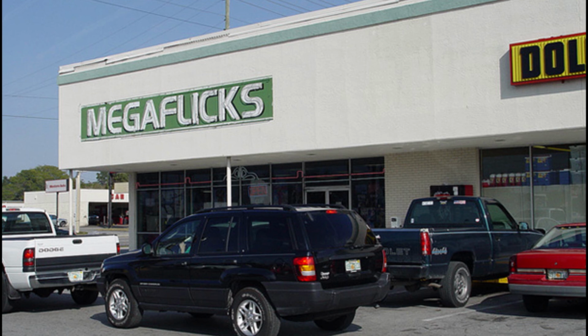Interesting. So there's mega cuts, or mega clits, and mega fucks. And I didn't know you could get that right next to Dollar General. That's pretty convenient. Yes.